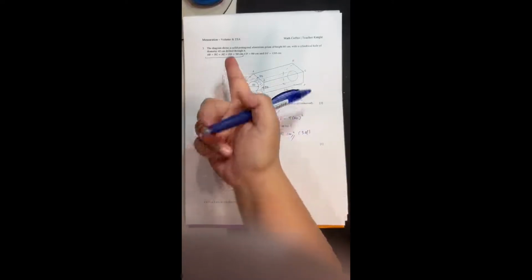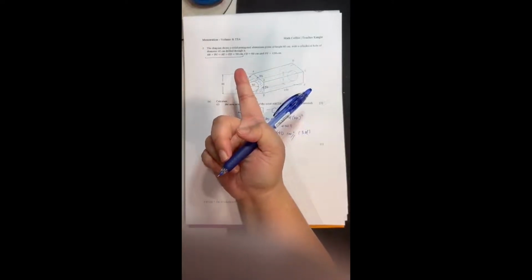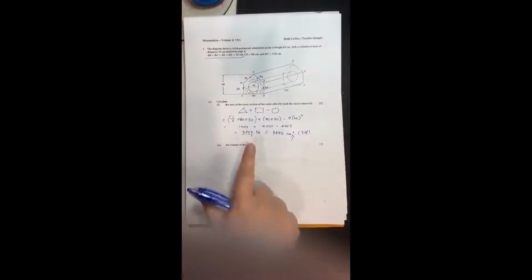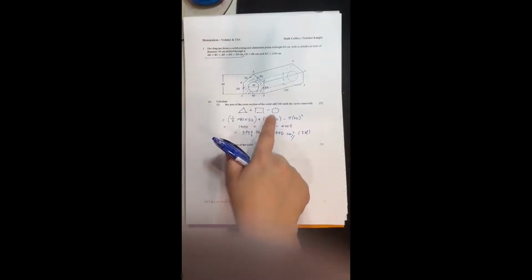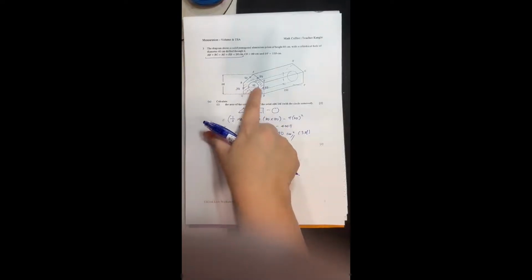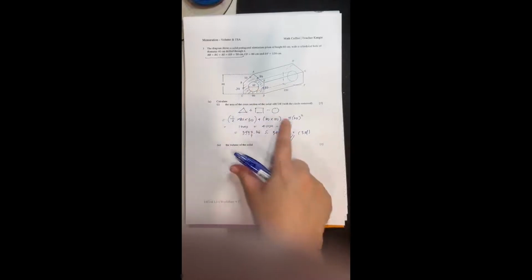So, this is a composite shape. I have shown that I use triangle plus rectangle minus the circle. Okay, next, volume of the solid. Remember, I said that volume of a prism is very easy. The 20 comes from here. The 40 is the diameter of the circle. So radius will be 40 divided by 2.